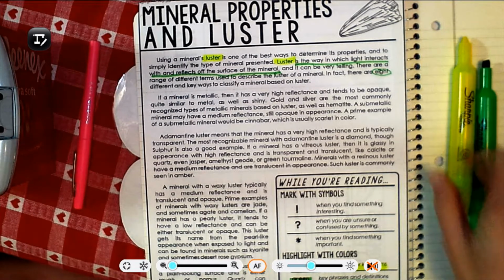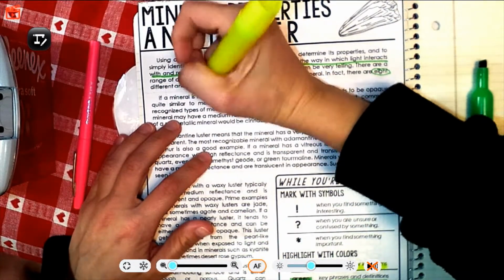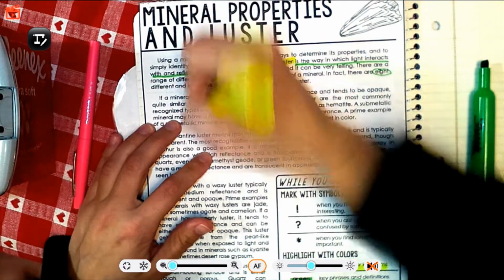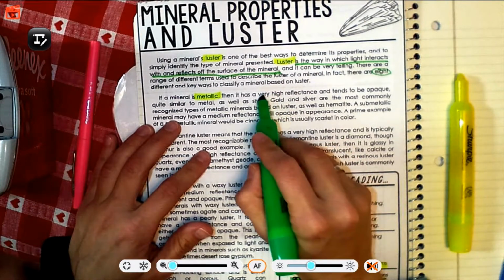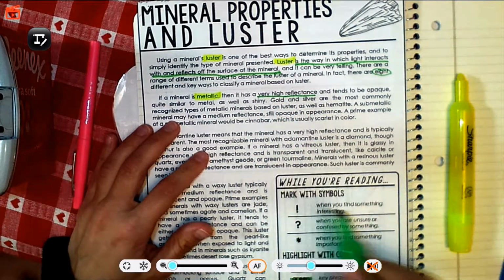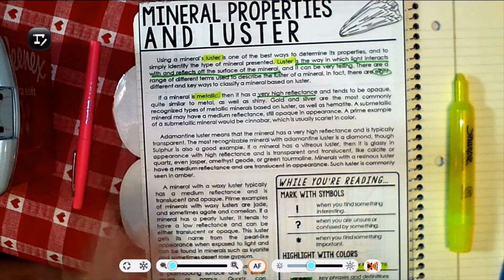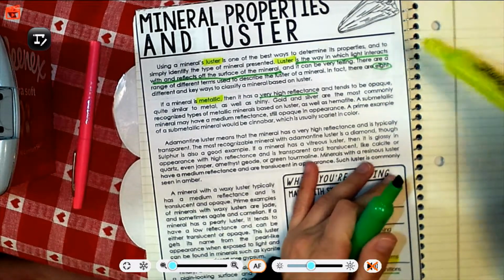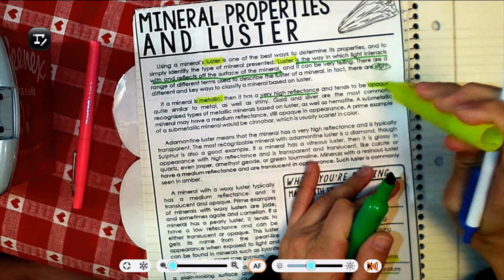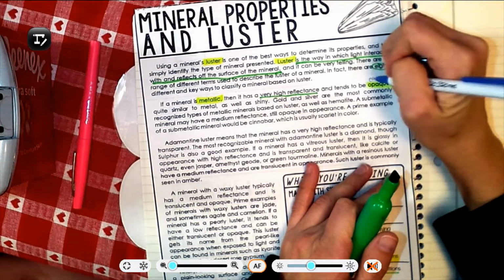If a mineral is metallic, then it has a very high reflectance. That means it reflects a lot. Tends to be opaque. So that would be you can't see through it. So I'm just going to write that down. Can't see through.